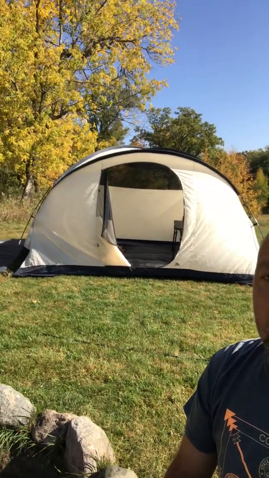So you can see behind me I have two tents, one giant tent, a big one, and one in the back that's a little bit smaller, more backpacking style, but it is considered a 3-person tent. This is more considered a 6 to 8-person tent.